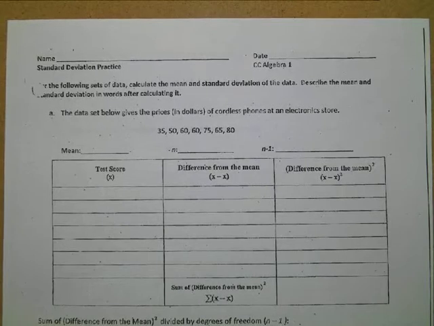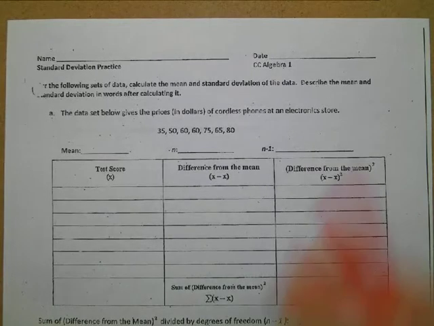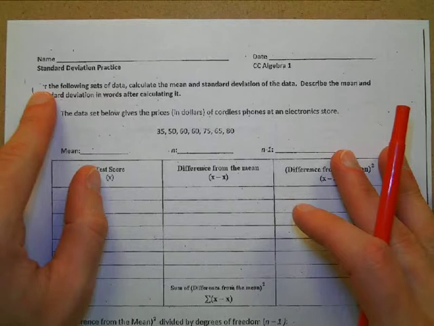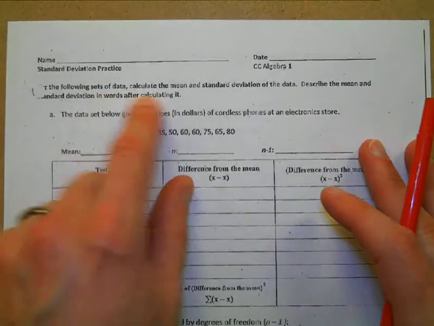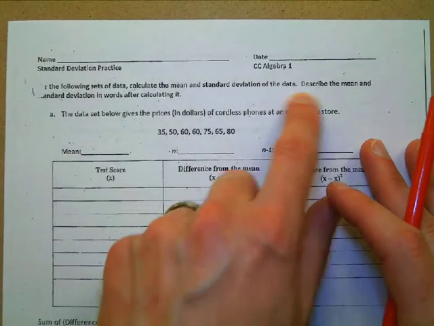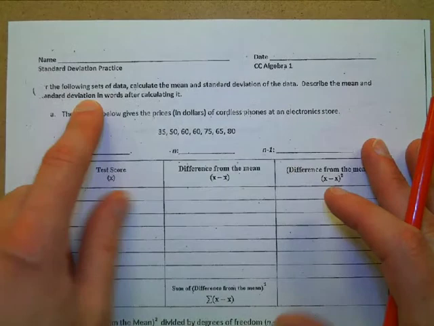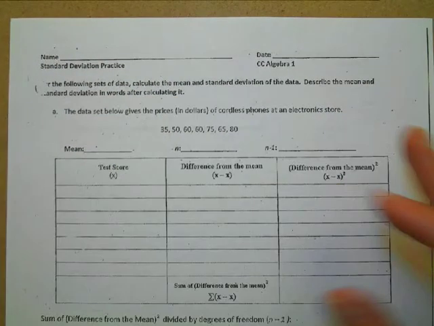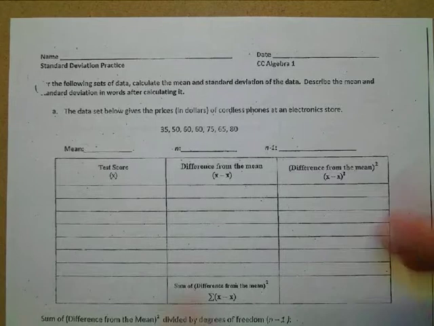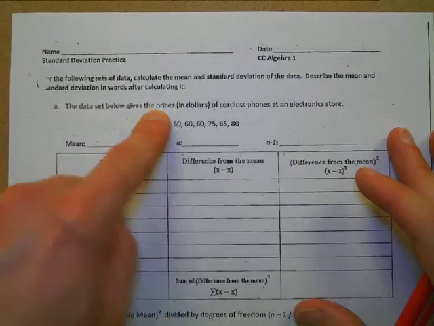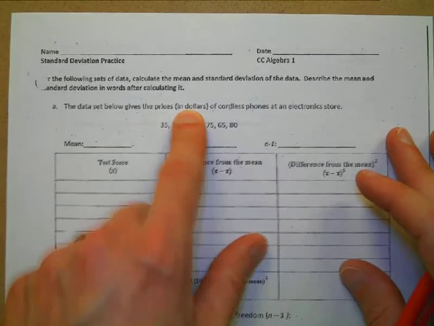Here we go. All right. So I think it's supposed to say 4. For the following sets of data, calculate the mean and the standard deviation of the data. Describe the mean and standard deviation in words after calculating it. Okay. So the data set below gives the prices in dollars of cordless phones at an electronics store.